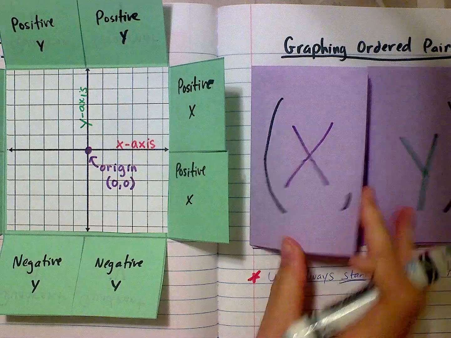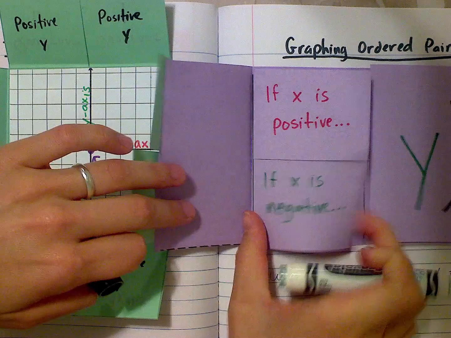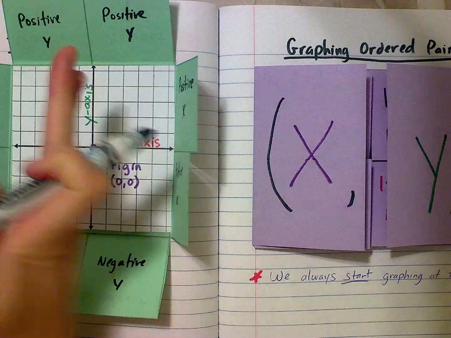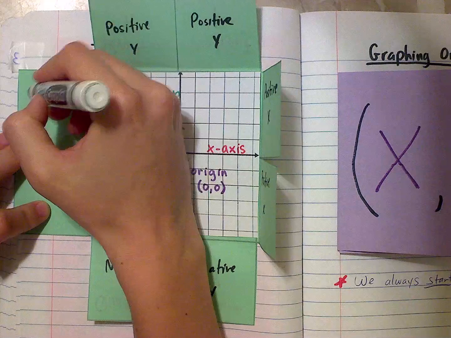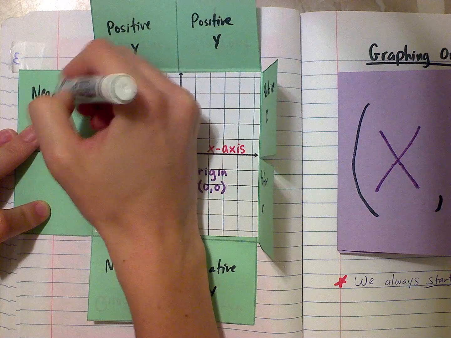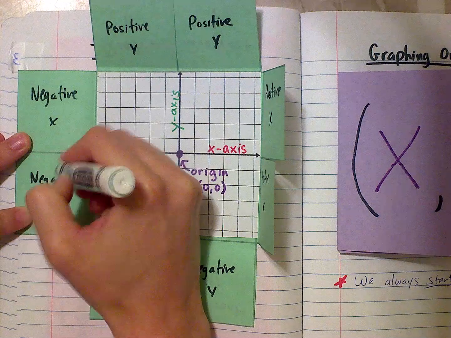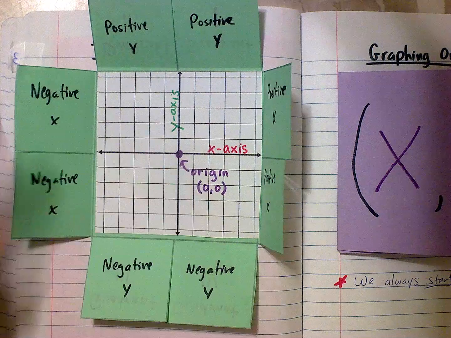And the opposite is true: if x is negative and I go to the left, that means I started at this point and went somewhere to the left. So anywhere on the left side of the graph is going to be a negative x. And this is always, always true.